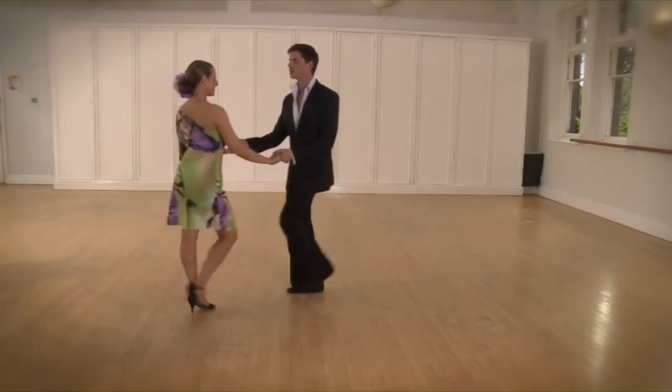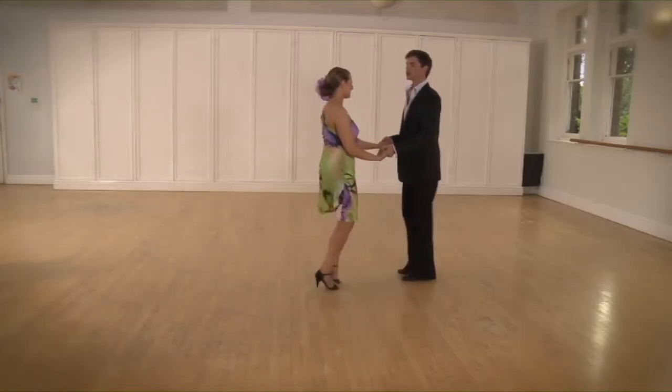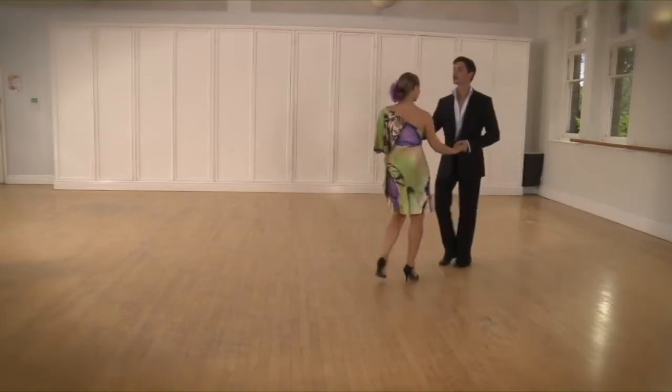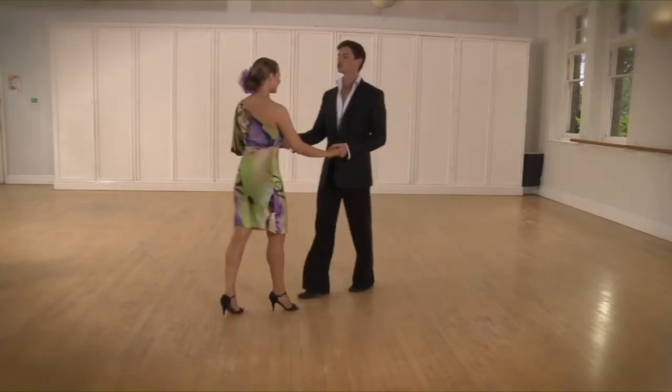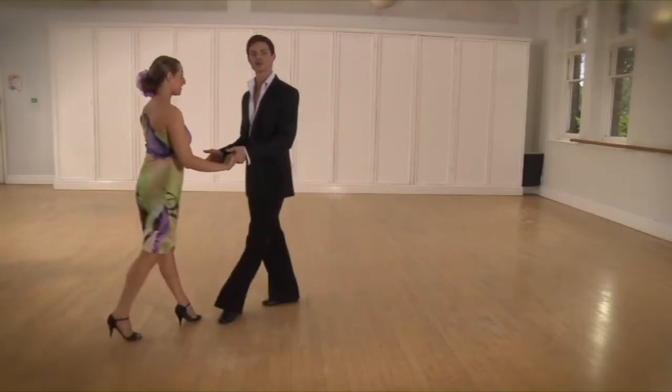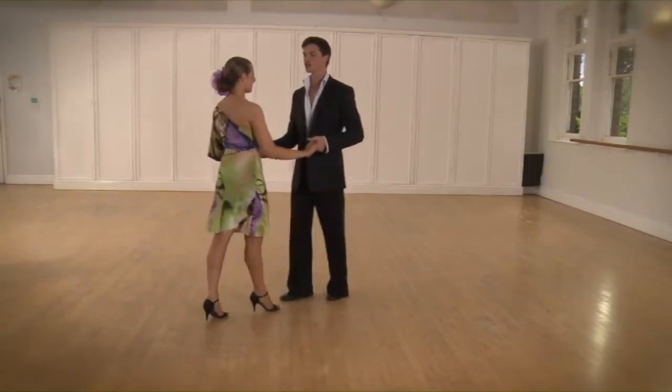Rock, step, cha-cha 1, cha-cha 2, cha-cha 3, rock, step, cha-cha 1, cha-cha 2, cha-cha 3. From this position, you're ready to go back into your basic rock, step, cha-cha-cha.